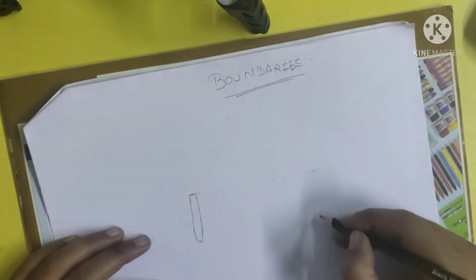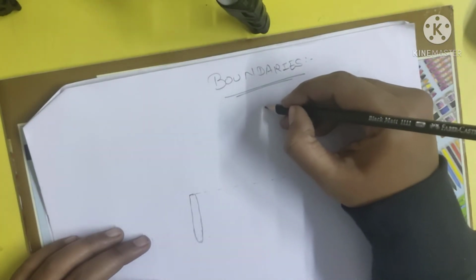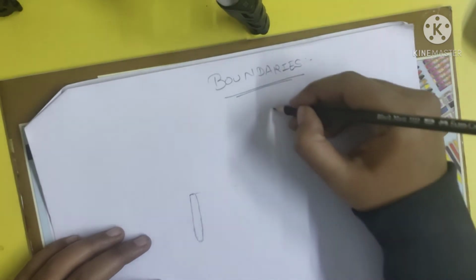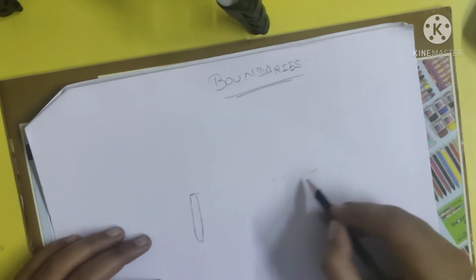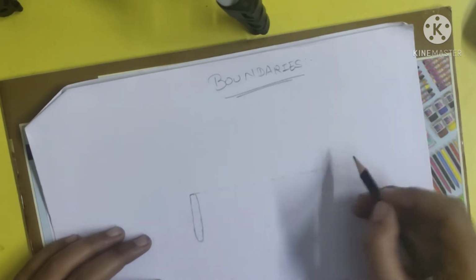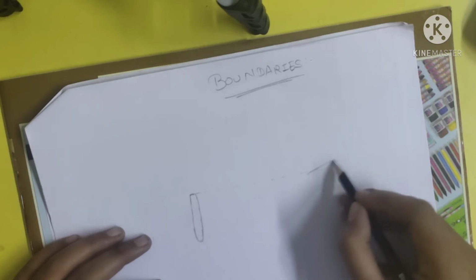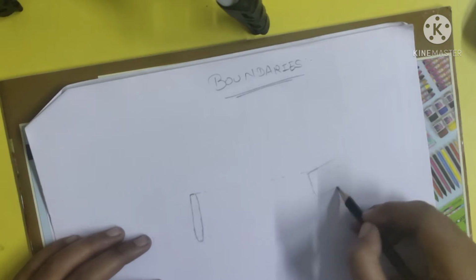Now the thoracic spine is in the kyphotic curvature. So to make the diagram easy, you can draw a very thin or very light line indicating the curvature. Okay, now it will be much easier to complete the diagram. First of all, over here draw the structure of your third thoracic vertebrae.